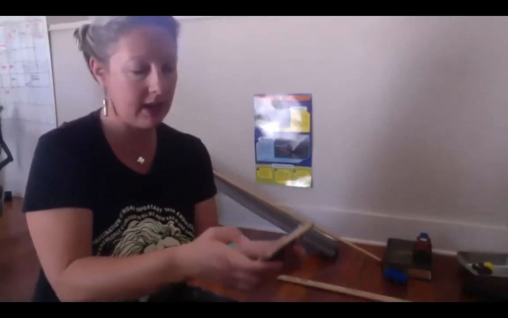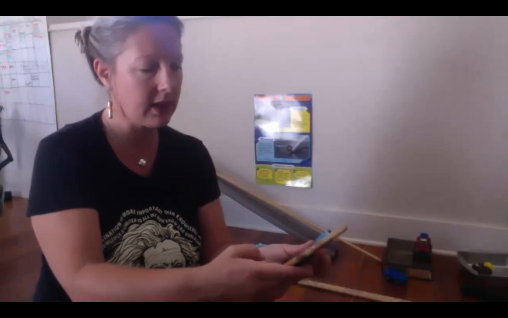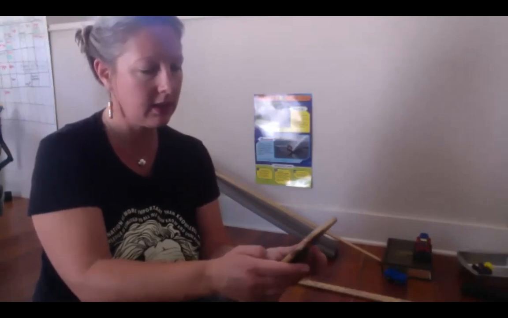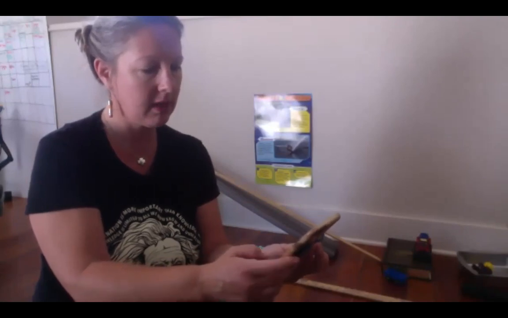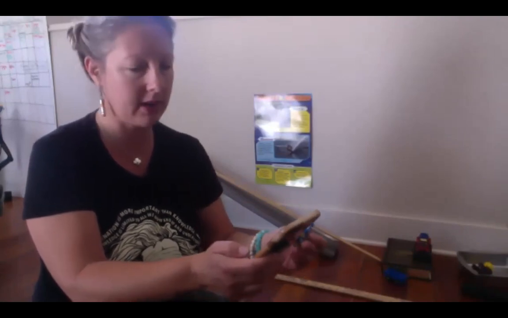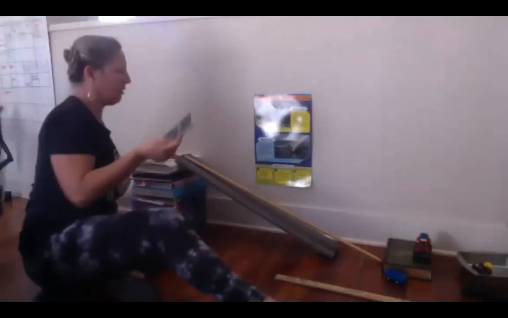So got my timer ready. Actually, I don't, but I will. Here it is. And I actually want my stopwatch is what I'm going to use. All right. So got 1 meter away.